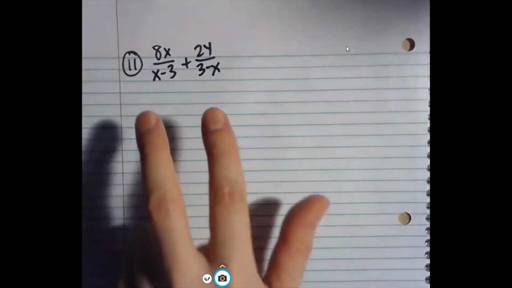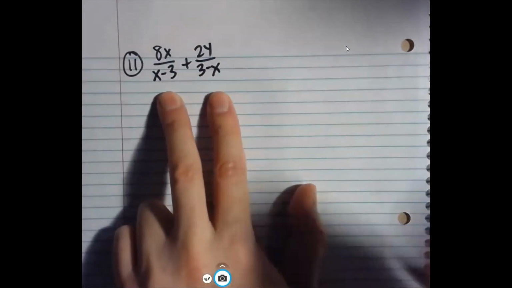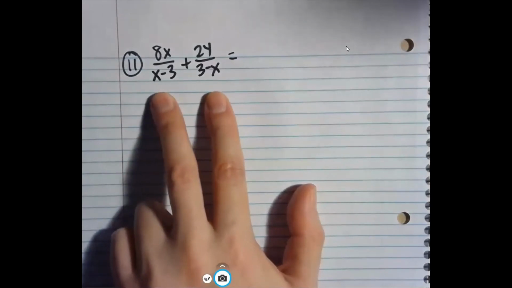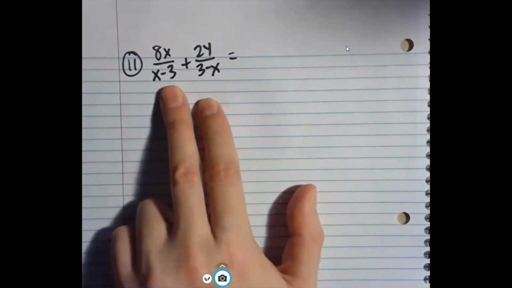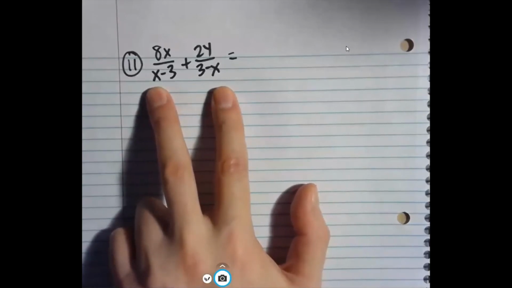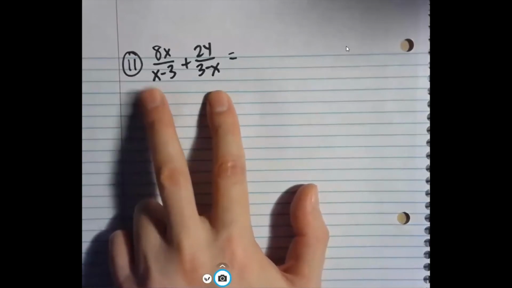So remember that you can only add or subtract fractions when the denominators are the same. These are not the same, but they're very close. This has a minus 3, this has a positive 3, this has a positive x, this has a minus x. So they only differ in sign. So what we can do is we can take this fraction and you can multiply the top and the bottom by -1.